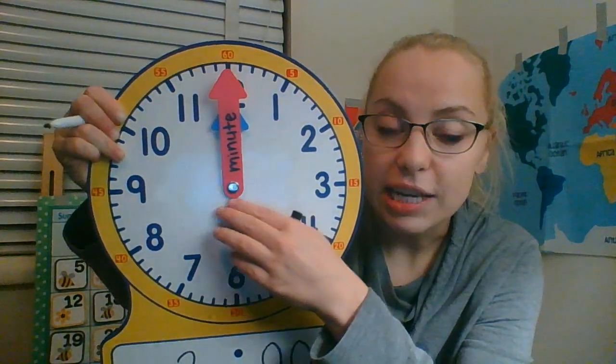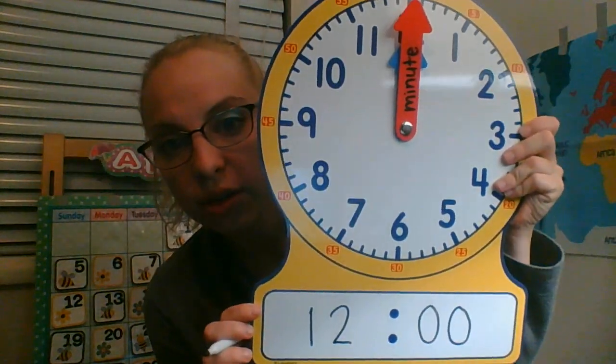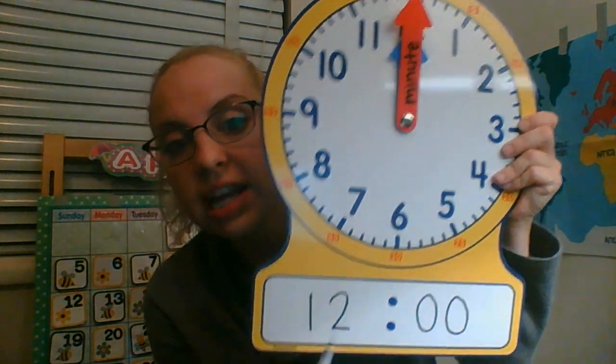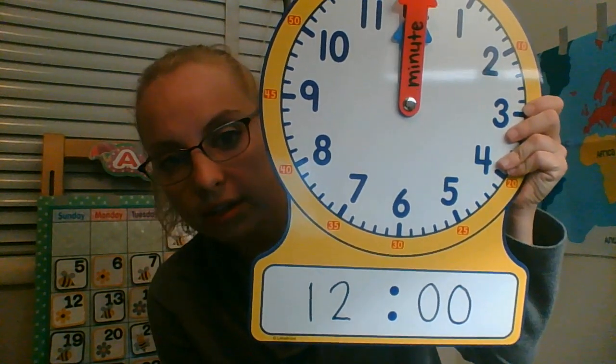The minute hand is always going to be on top of the 12 if it's exactly on the hour. Because the hour hand and the minute hand are both on top of the 12, that means it is 12 o'clock. Because the shorthand, or the hour hand, is on top of the 12, and the minute hand, or the longer hand, is on top of the 12 too. That means it's 12 o'clock.